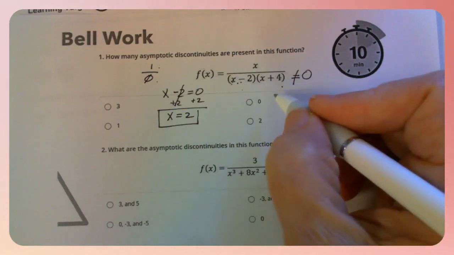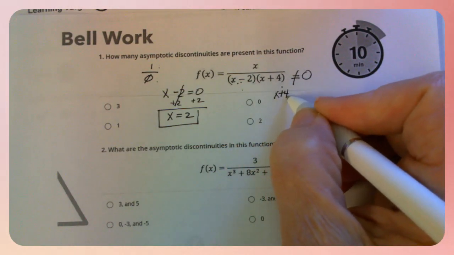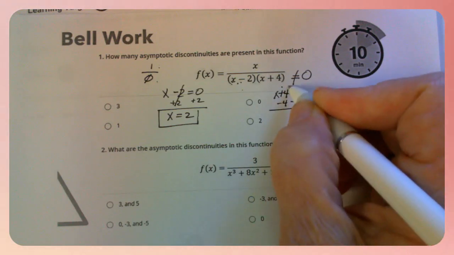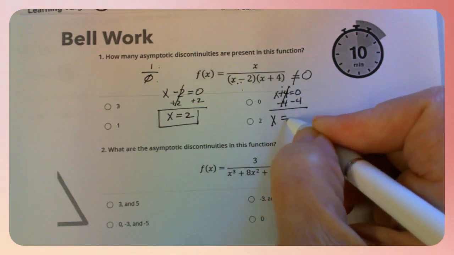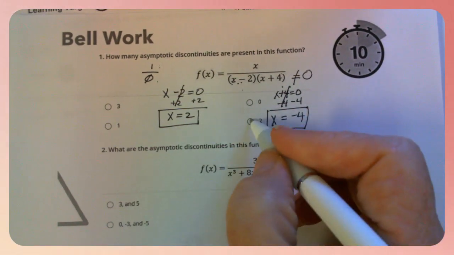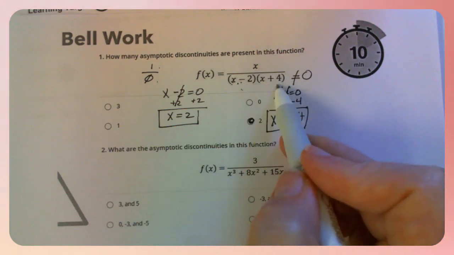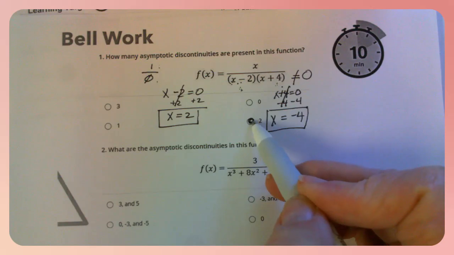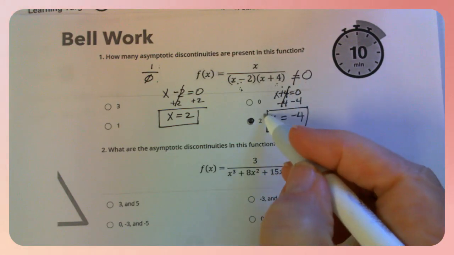Now we're going to take x plus 4, set that equal to 0, subtract 4 from both sides. X is equal to negative 4. So here's our other asymptote. So there are 2. You can see that it is factored into 2 factors, so if either of those is equal to 0, we'll have an asymptote. So the answer is 2.